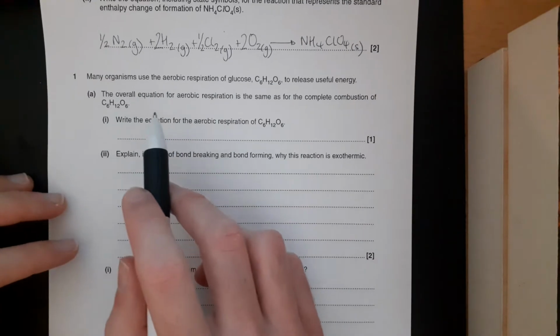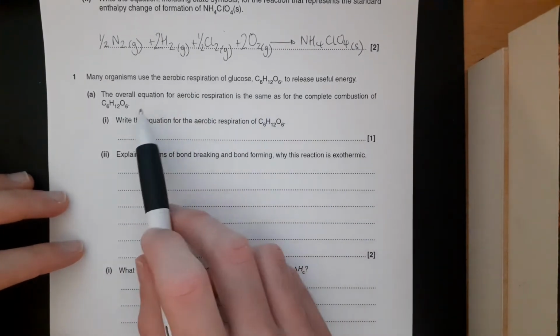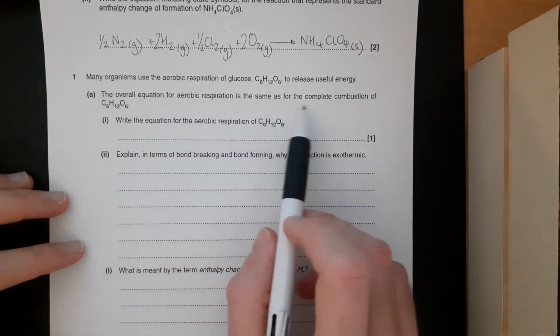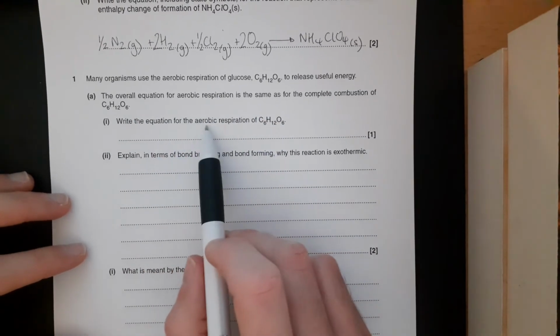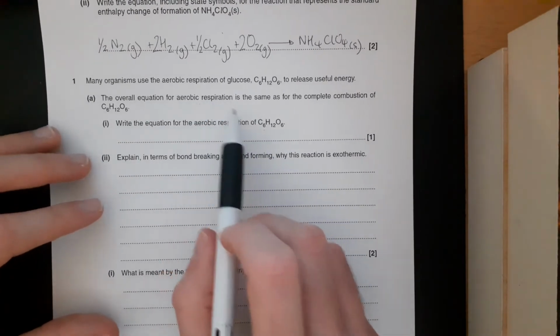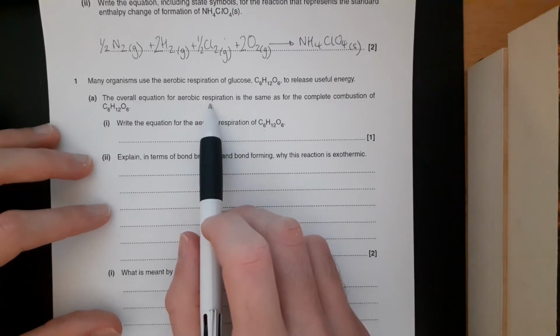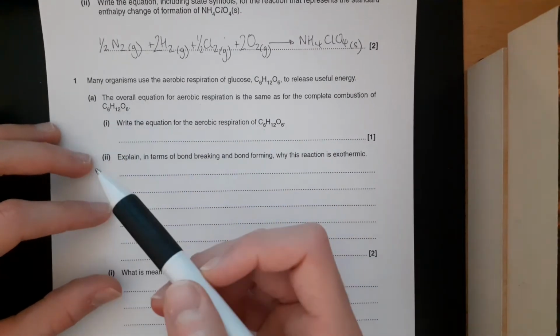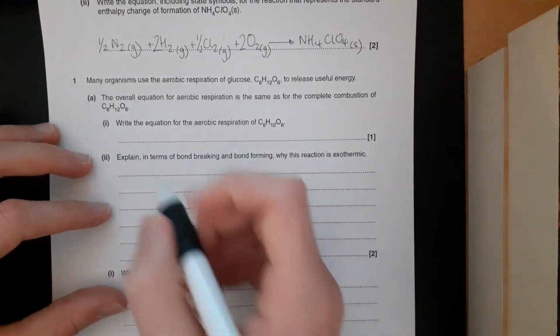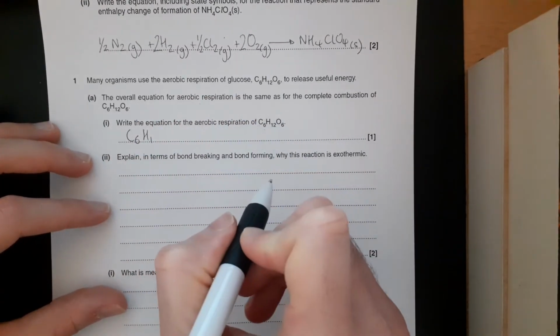Okay, then this question here is asking us about respiration of glucose. Overall equation is the same as a combustion. Okay, so write the equation for the respiration. So what they're sort of telling you here is, look, even if you don't know your biology, it's the same reaction as the complete combustion of glucose. Okay, so if it's complete combustion, we're going to be starting with this. Do we need state symbols? No, it doesn't say.